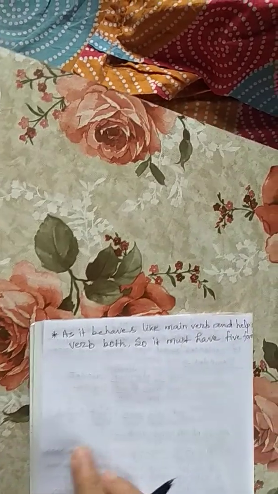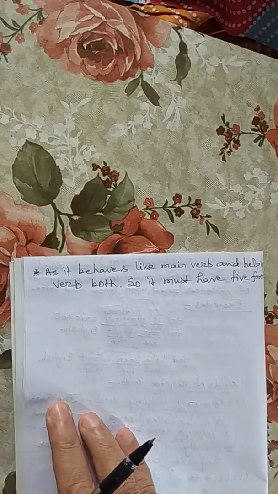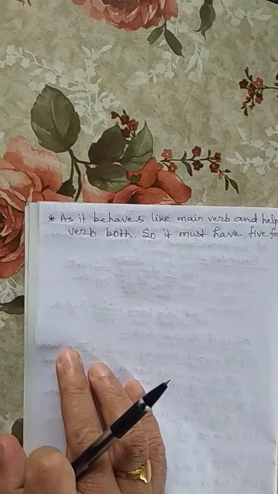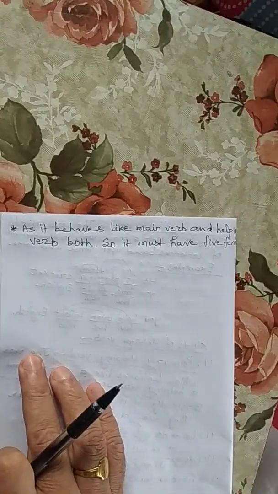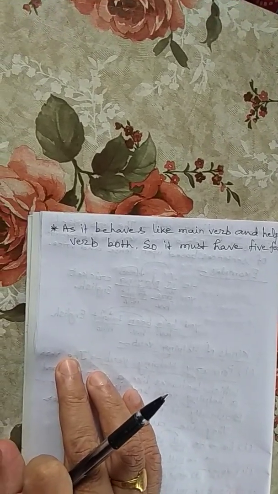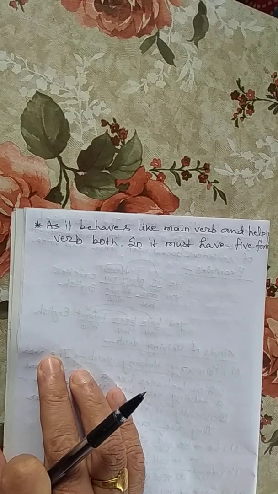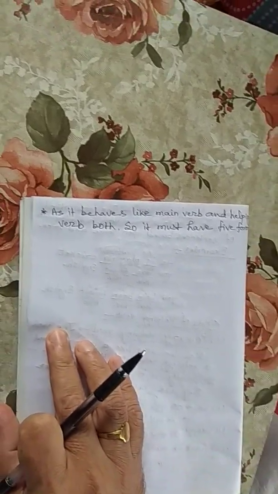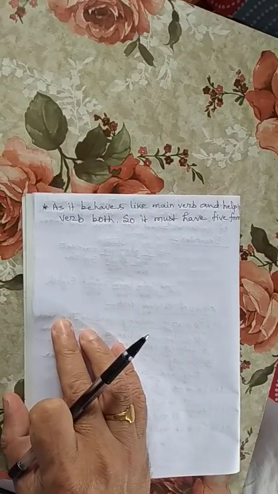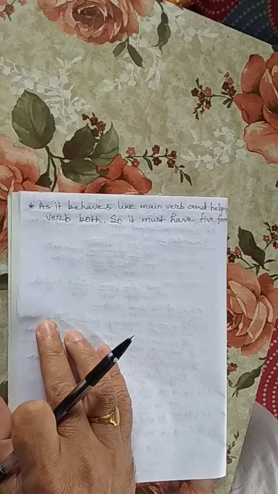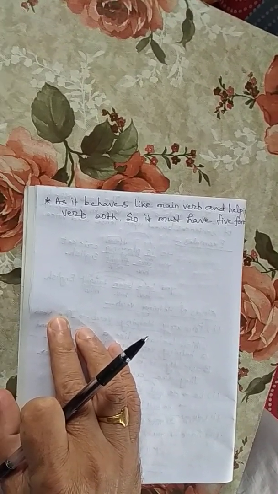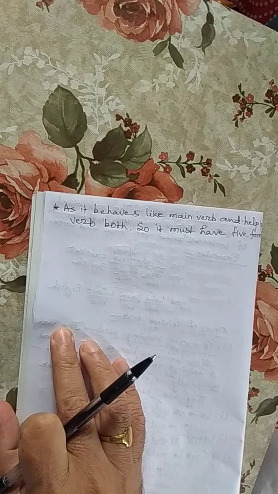Now, as per the definition of primary helping verb, it behaves like both, means as the main verb as well as the helping verb. If it behaves like a main verb, then there must be 5 forms of these 3, means be, do and have.